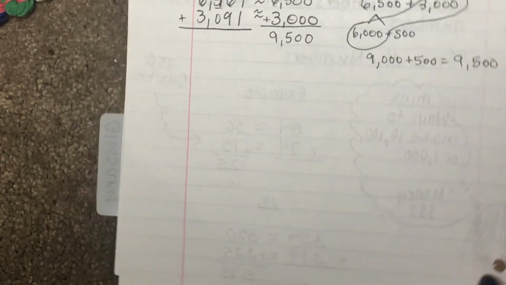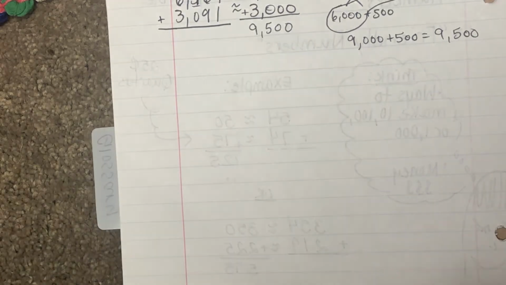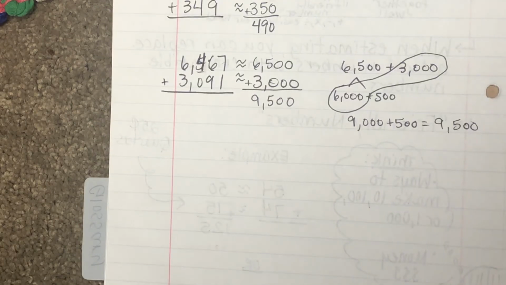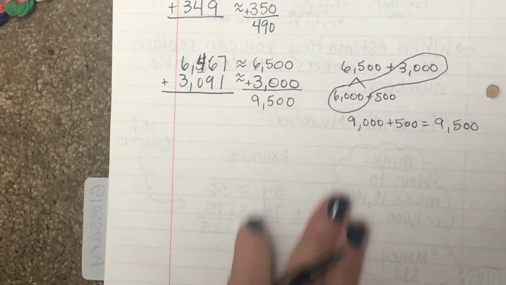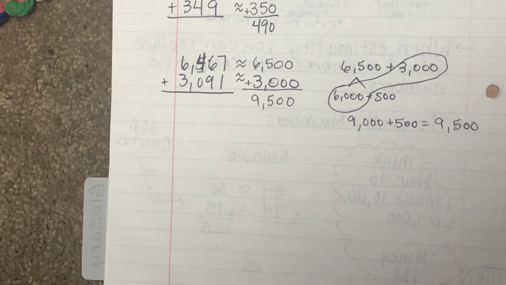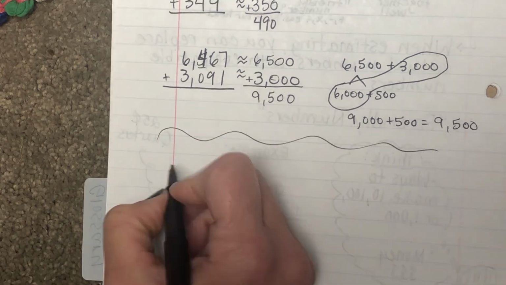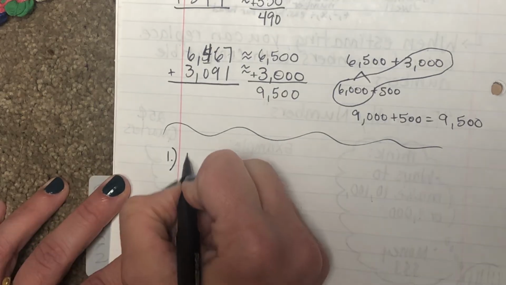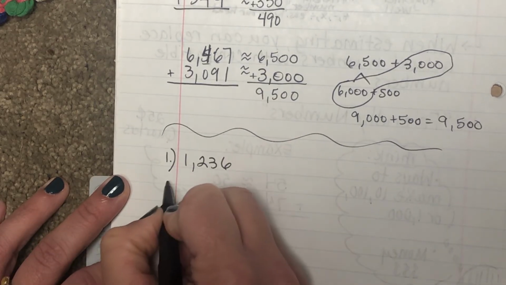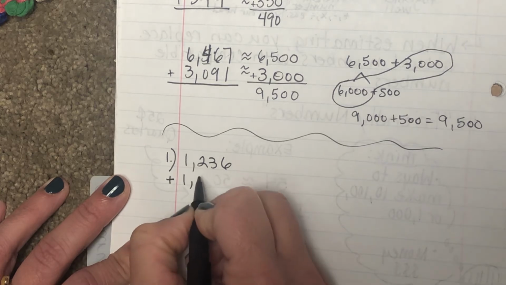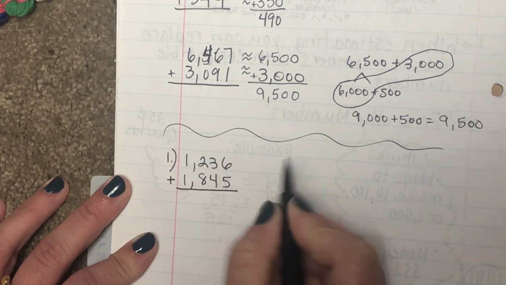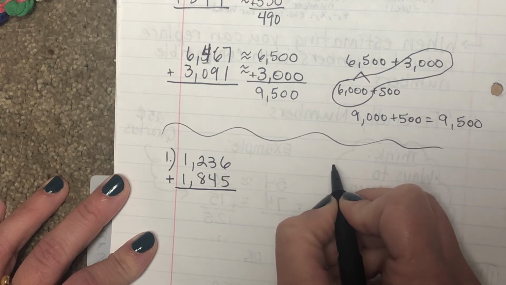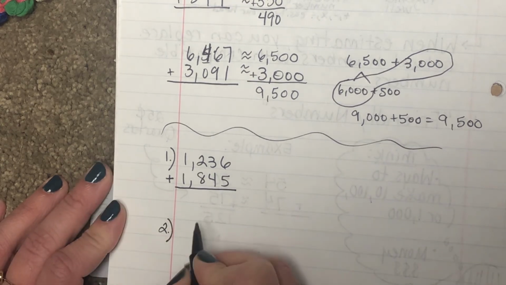What I want you to do is give this a try, okay? Sometimes what's easy for one person to do in their head might not be easy for another person. So some of our rounding might be a little bit different, but I want you to come up with compatible numbers, numbers that are easy to work with in our head. So I want you to complete these problems. You're going to estimate these using compatible numbers.